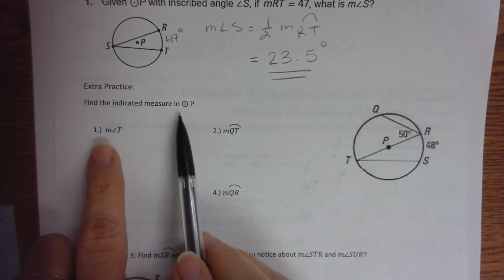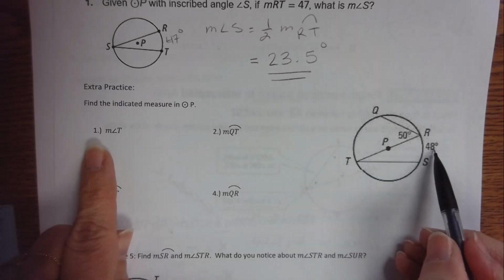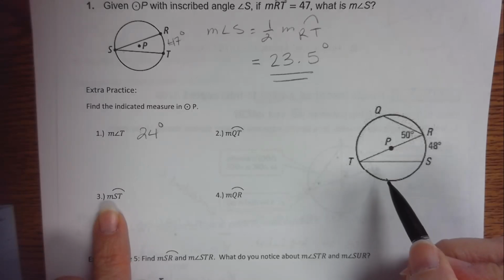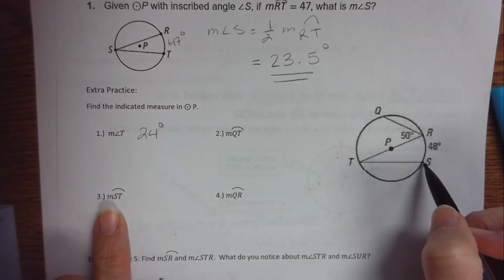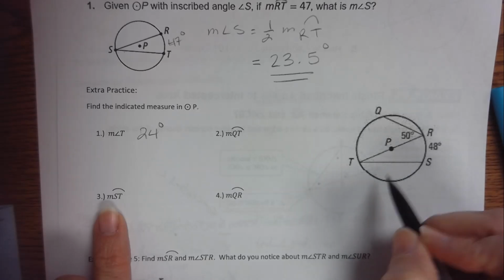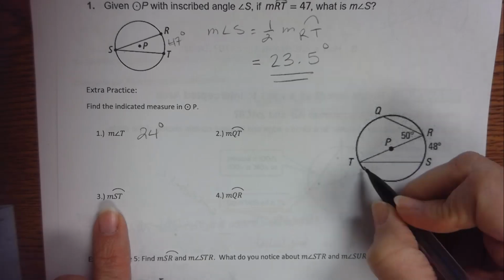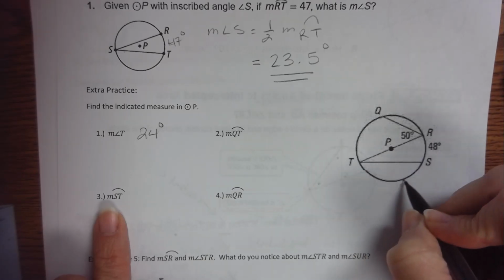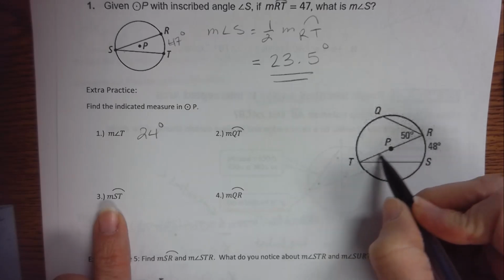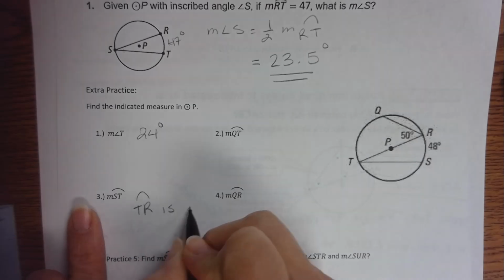Find the indicated measure in circle P, the measure of angle T. It's half of 48. So the measure of angle T is 24 degrees. Measure of arc ST. Well, arc TR here, that's a semicircle. TR is a diameter. So arc TR is a semicircle.